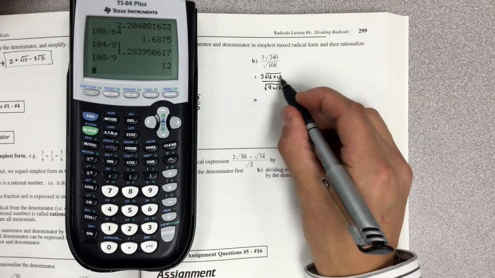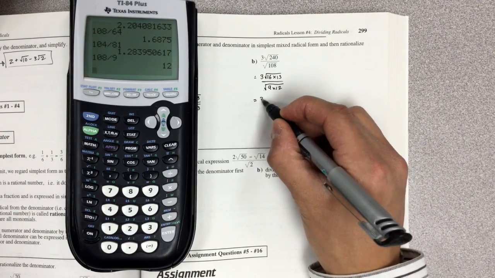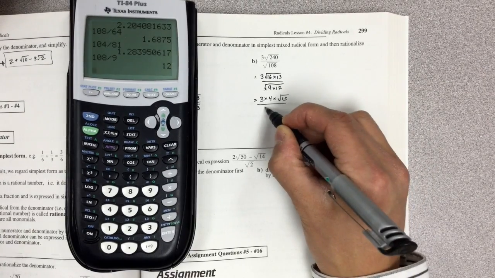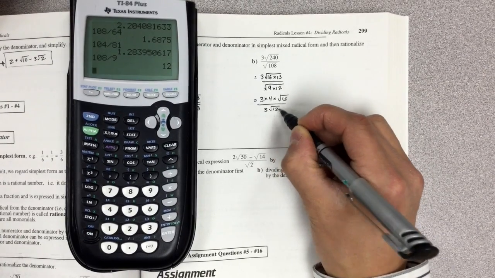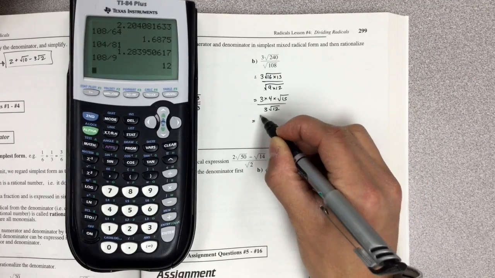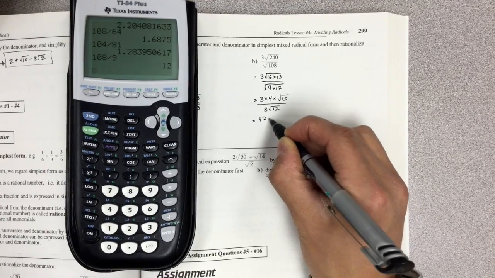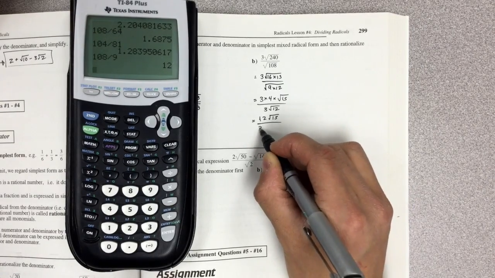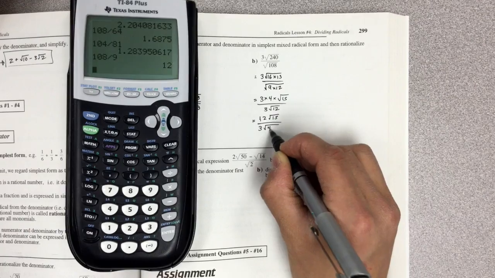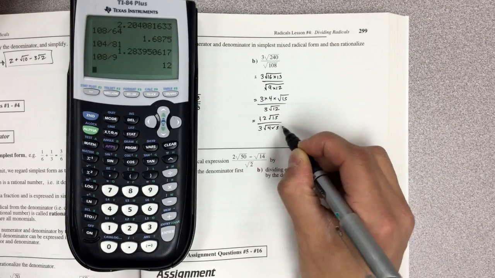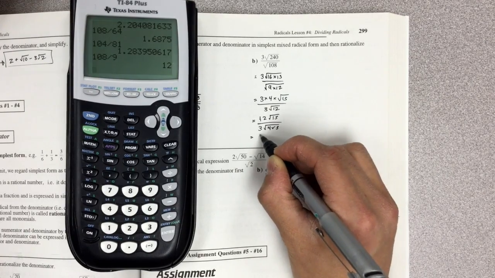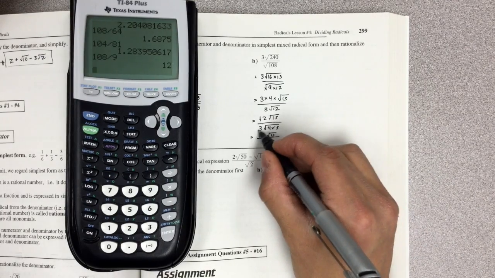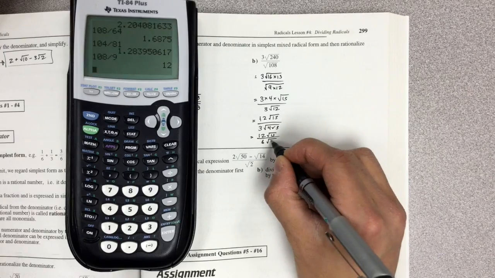And the 16 times 15, I pulled the 4 out of there. So this is going to be 3 times 4 times the root of 15. And on the bottom, I'll have 3 root 12, which can be simplified even more. So 3 times 4 is 12, root 15. 3 times 4 times 3 is going to be 12 root 15 over 2 times 3 is 6 root 3.